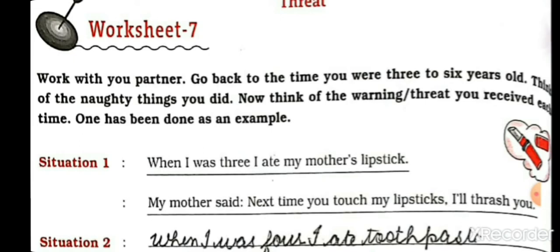Now students, past situation is given to us here. When I was 3, कि जब मैं 3 years का था, I ate my mother's lipstick. तो मैंने अपनी मामा की लिपस्टिक खा ली थी. बेटा छोटे जब हम बच्चे होते हैं तो बेटा हम कुछ भी कर सकते हैं, है ना. आपके ब्रदर होंगे, सिस्टर्स होंगे बेटा, आपने ज़रूर देखा होगा ऐसा कि कोई भी नोटी एक्टिविटीज़ बेटा वो कर सकते हैं. तो स्टूडेंट्स, remember your activities and then बेटा write down here.